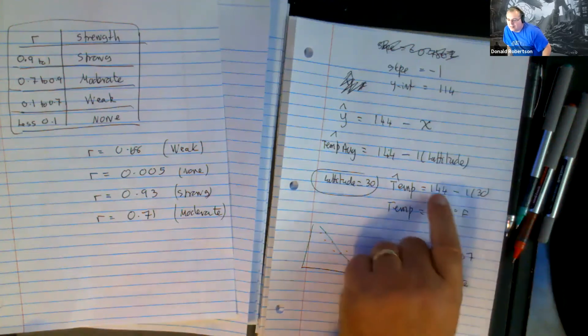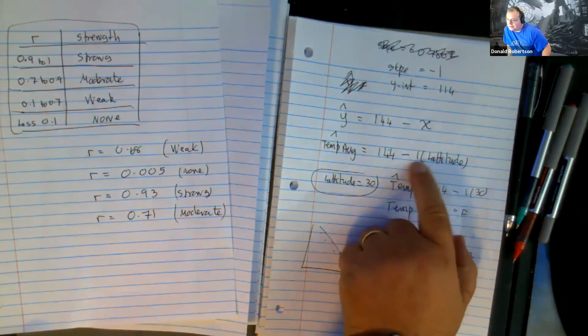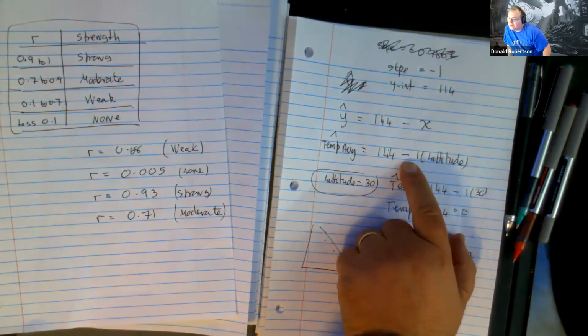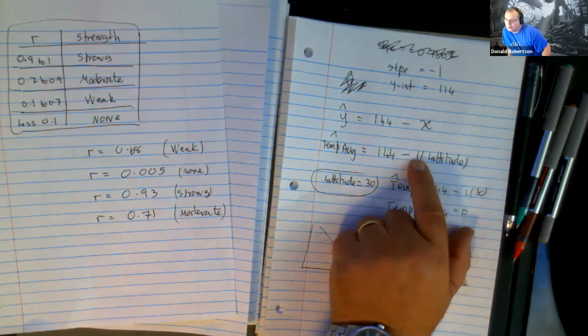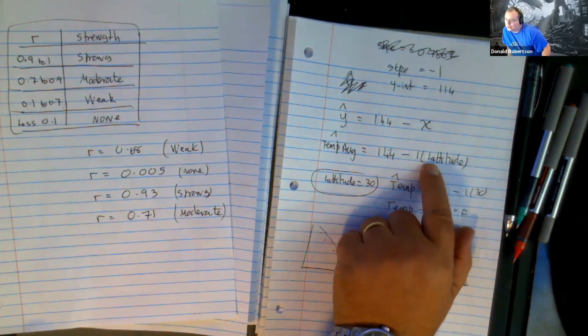Now, the slope here does actually have some sense. For every latitude that you increase, so if you increase the latitude by 1, won't you decrease the temperature by 1 degree? Wouldn't that be the equivalent of as you go further north, the colder it gets? Right?